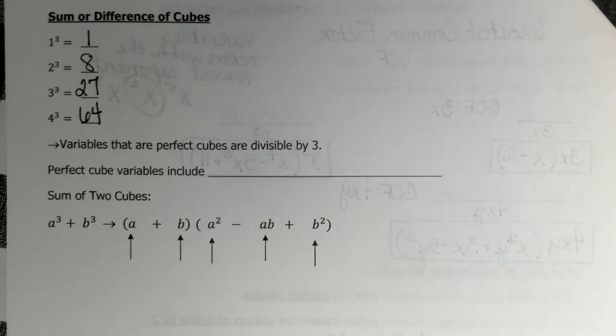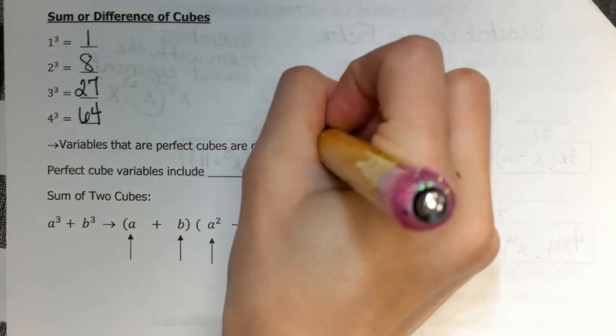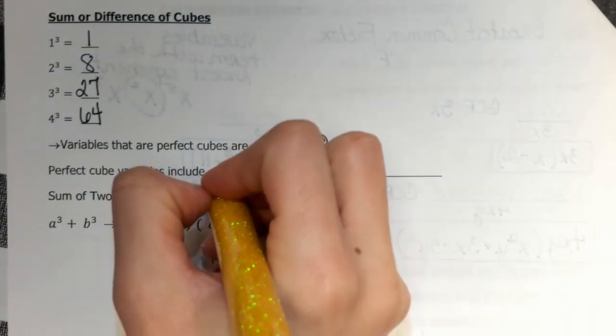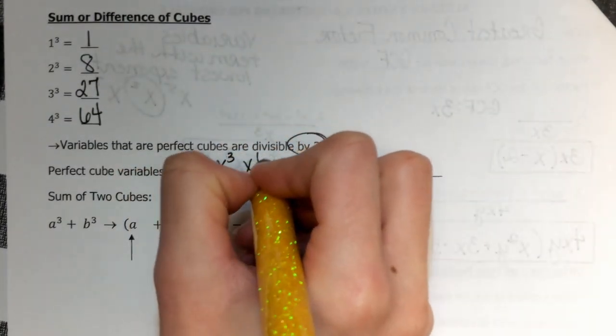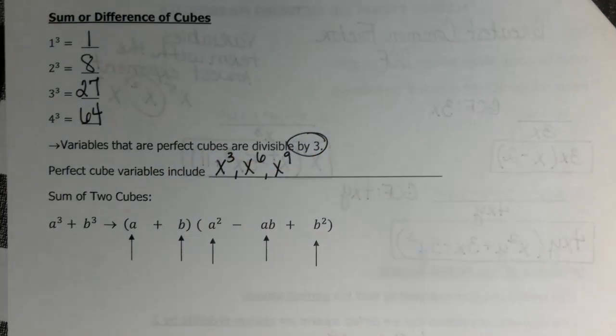Now, with perfect squares, your variables had to have exponents that were divisible by 2. So perfect cubes, they have to be divisible by 3. So that would be x to the 3rd, x to the 6th, x to the 9th, and so on.